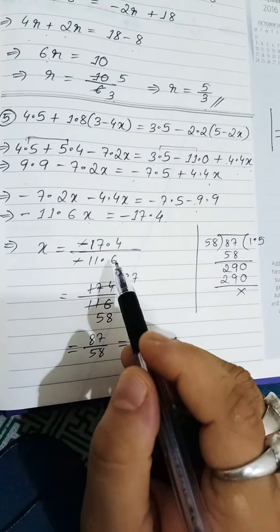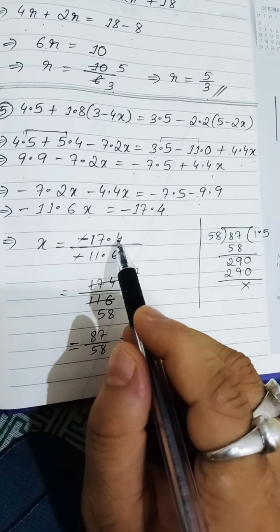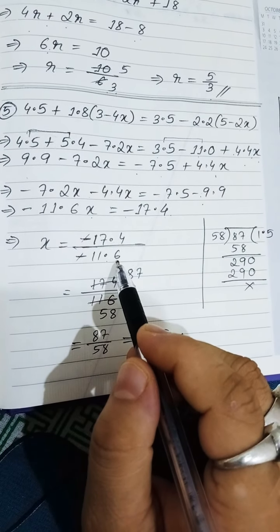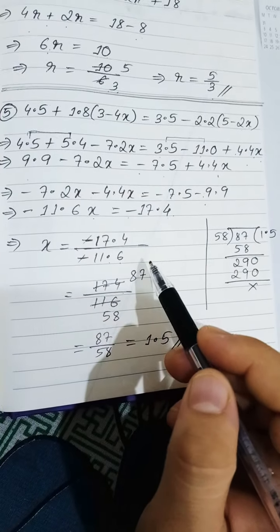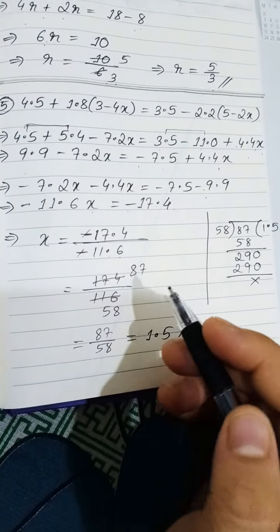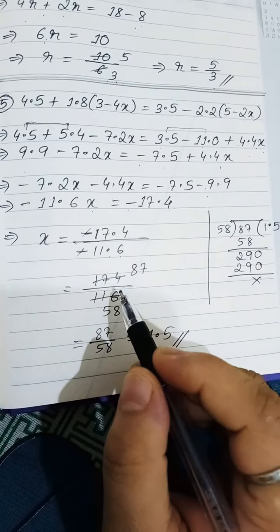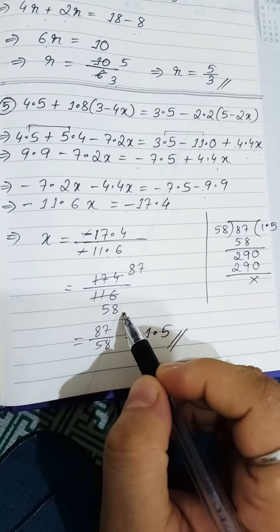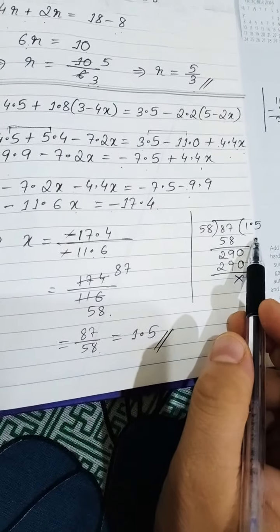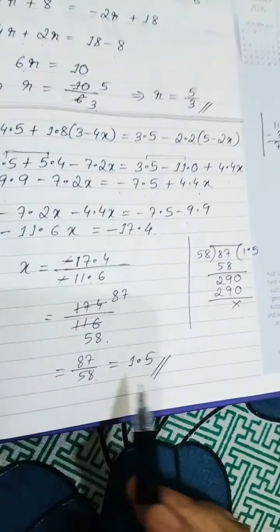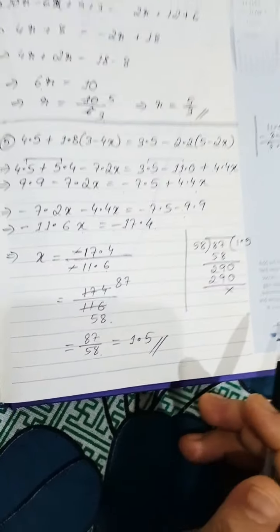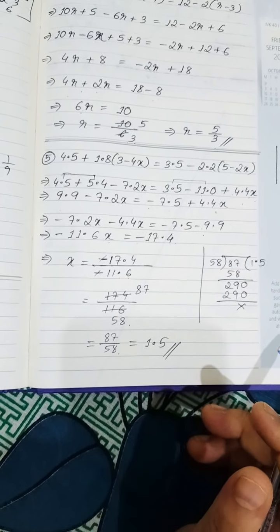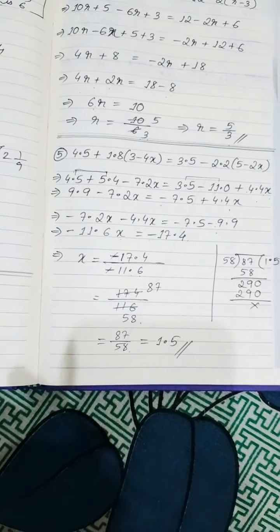And then you can see that here there is one place after the decimal, and here also one place after the decimal, so you can remove the decimal. That means you are multiplying by 10 on both the numerator and denominator, and you ultimately remove the decimal. Now when I remove the decimal and cancel by 2, I get 87, I get 58 here, and then I divide them. Because the question was in decimal, I've converted the answer also into decimal. So when I divide them, I get the answer 1.5. So this is how this decimal type of sums will be done.